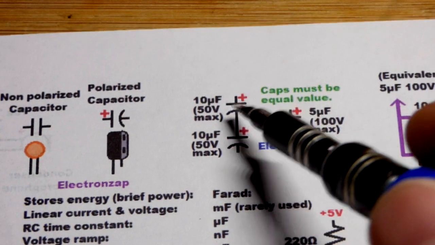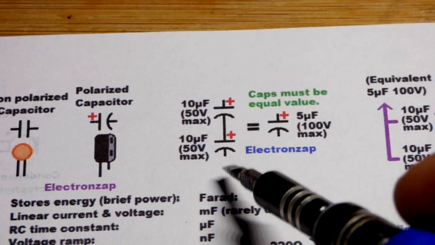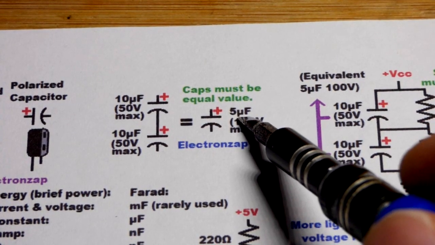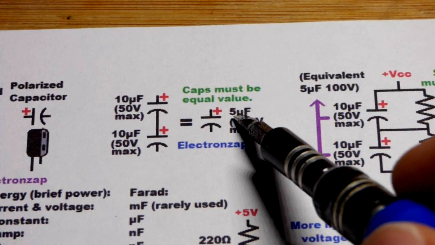Now, they also charge at the same time right there. Their voltages are going up together right there. So as far as the rest of the circuitry is concerned, it thinks it's only half of the capacitance right there because they charge and discharge twice as fast.